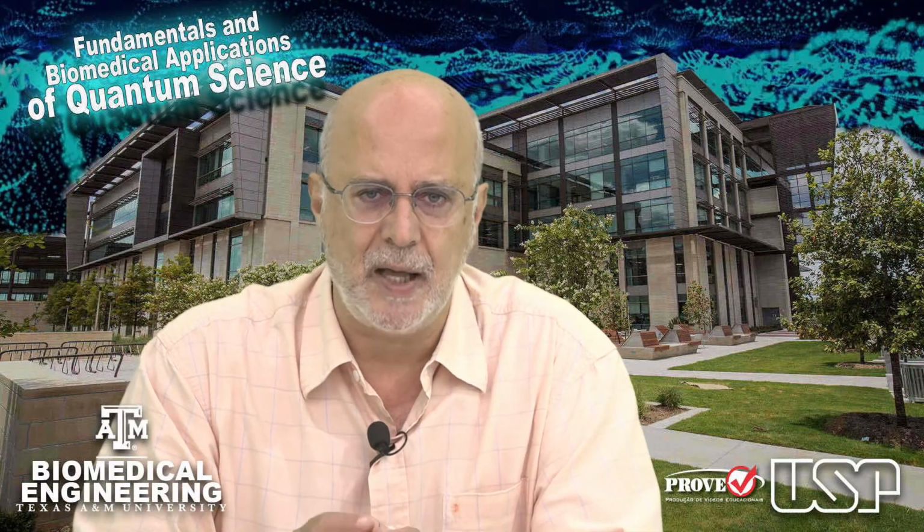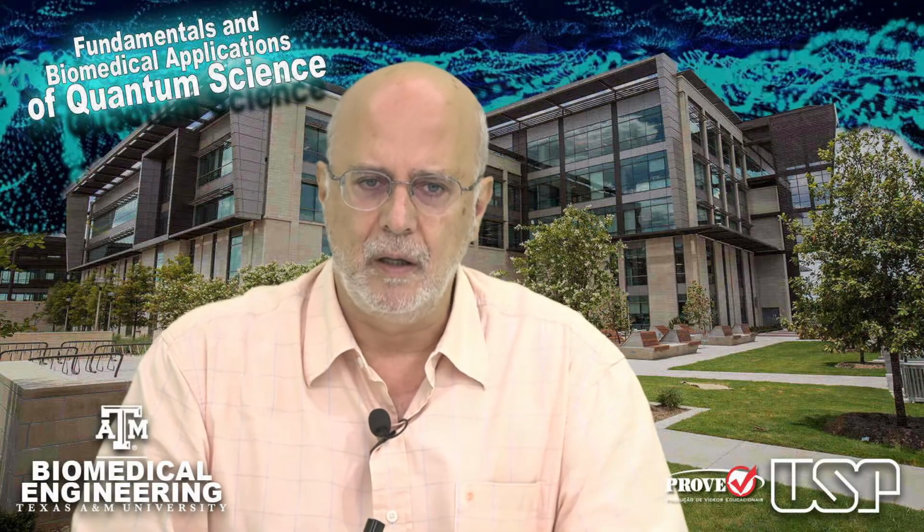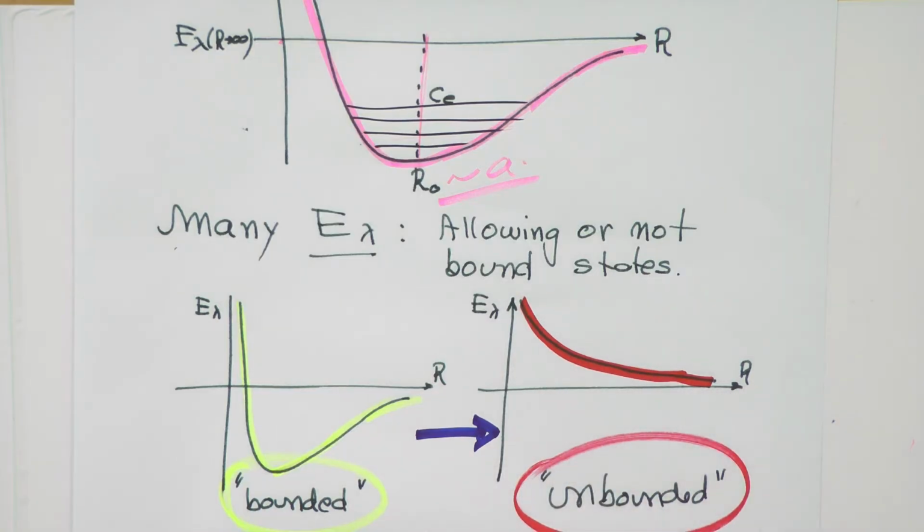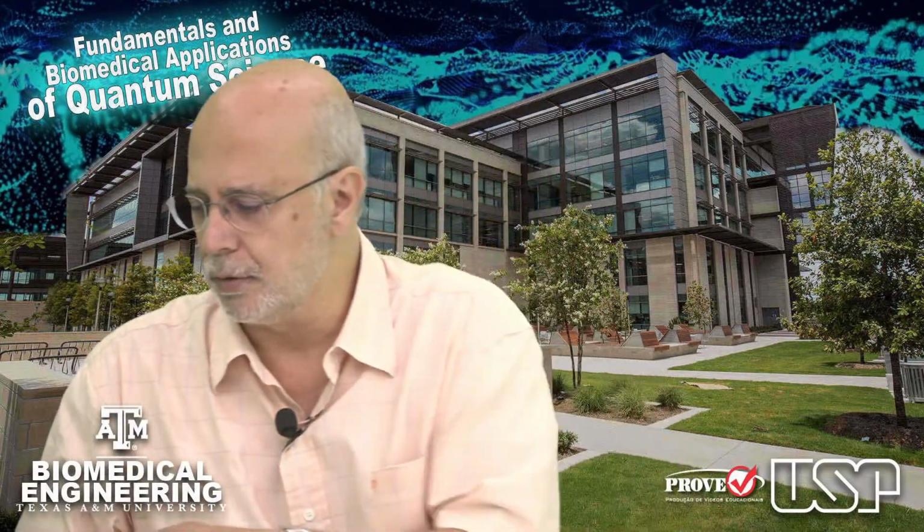But you have to understand that we can always promote the electron from one state to the other. And if we do that, the two nuclei fly apart because they feel just a repulsive potential. Because this value here actually is effectively the potential between the two nuclei.